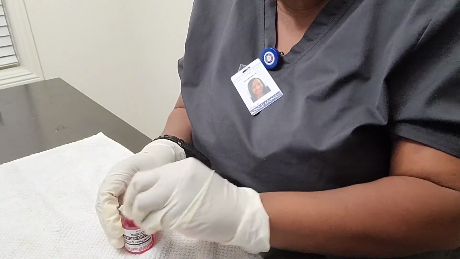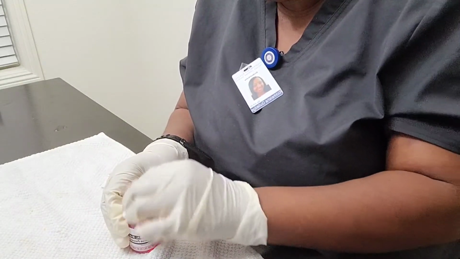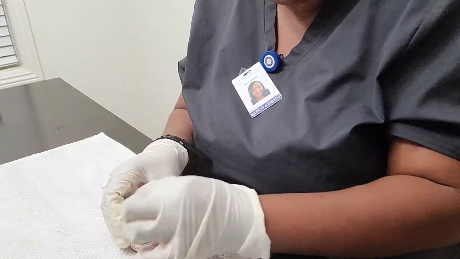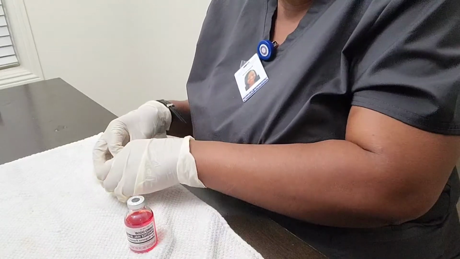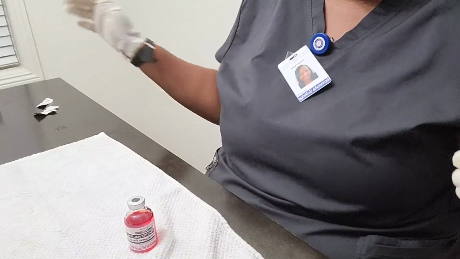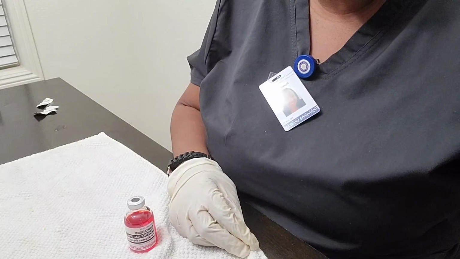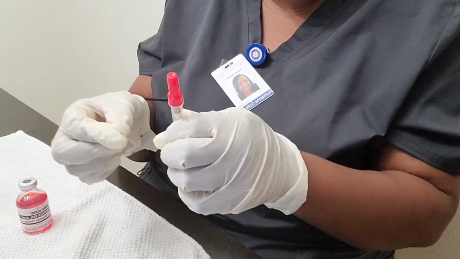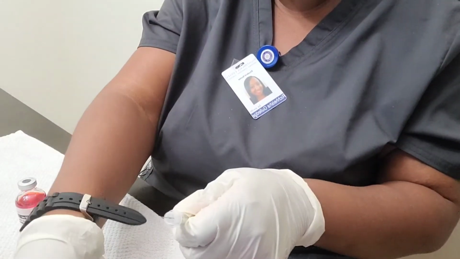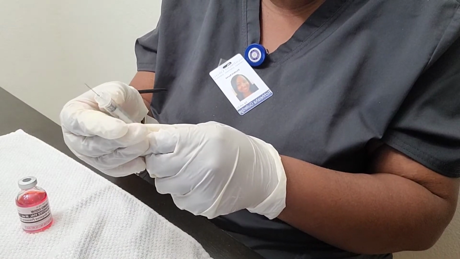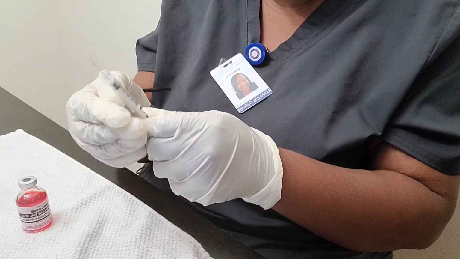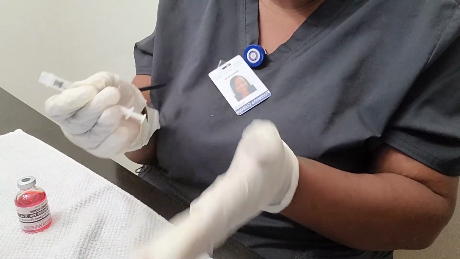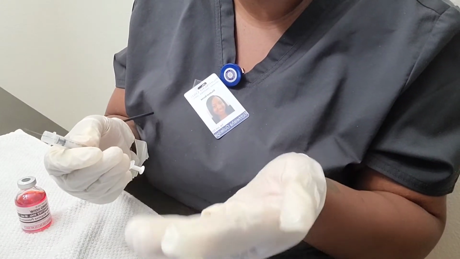Okay, and so I will go ahead and clean the top of the lid. Okay, discard this. Then I will go ahead and take my syringe and remove the cap, and then I will fill the syringe with the same amount of the medication, which is 0.1.